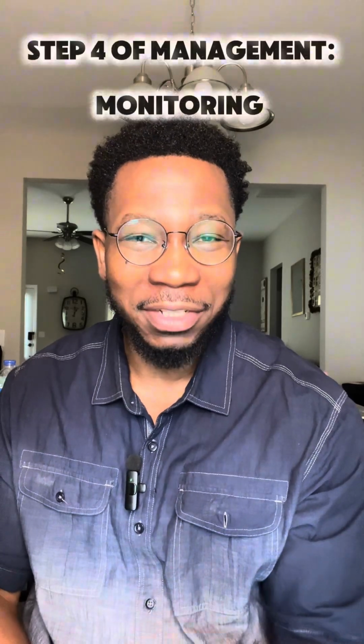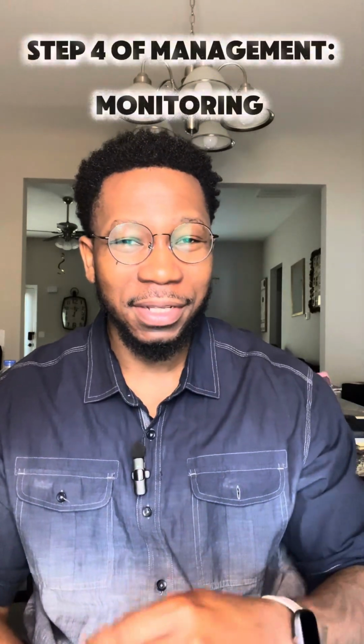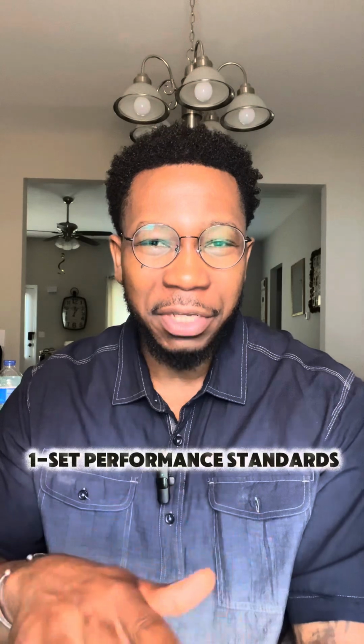Now, the final fourth step in management is the monitoring part. That's the process of measuring performance. You basically want to compare the performance at hand to set goals and make adjustments to ensure your organization stays on track. So the key component of monitoring is setting performance standards. You want to establish a clear benchmark based on goals set during your planning. The benchmark is basically somebody doing something really well, and you use them as a mirror to measure your progress and what you're trying to do.